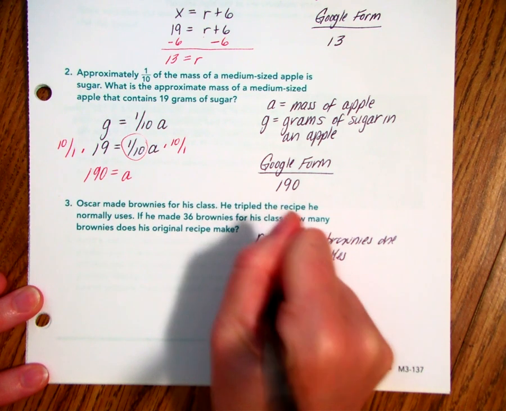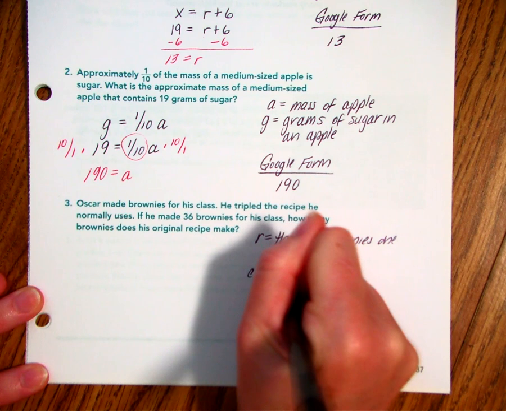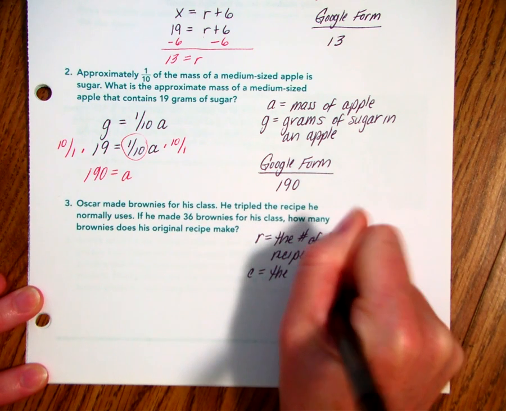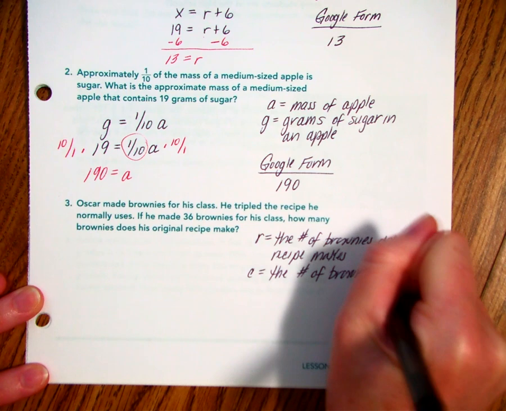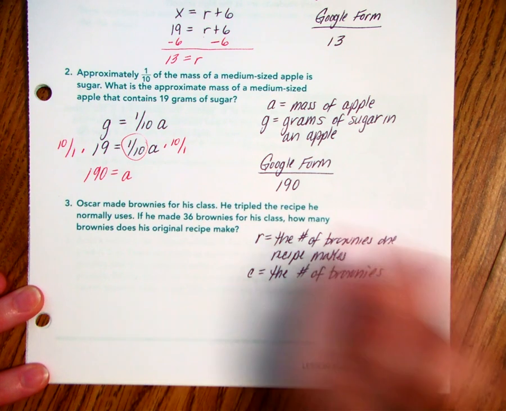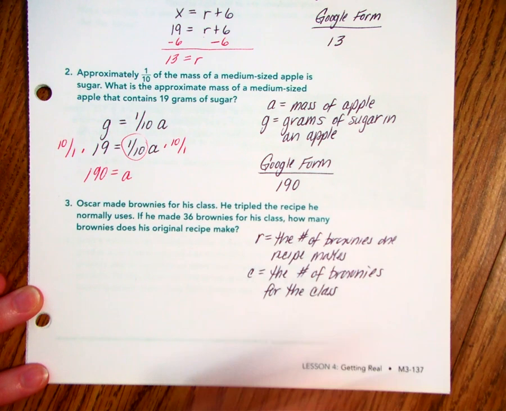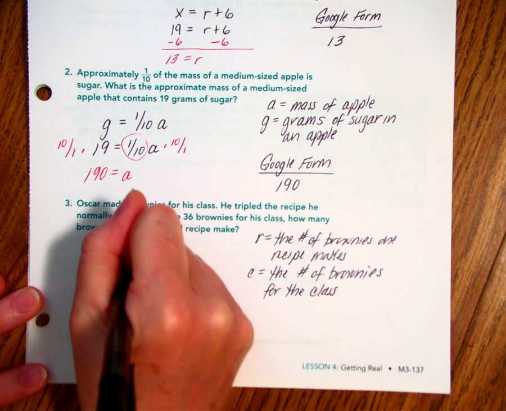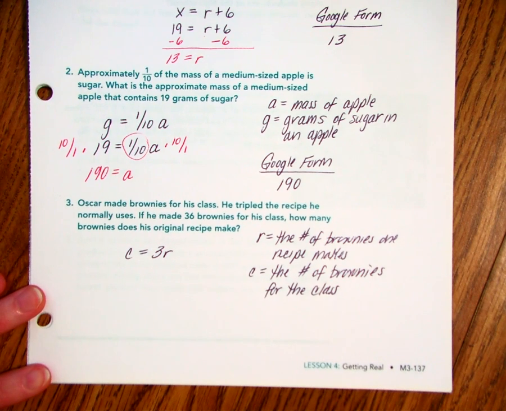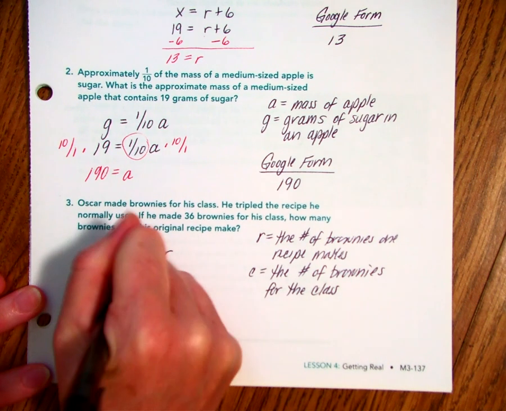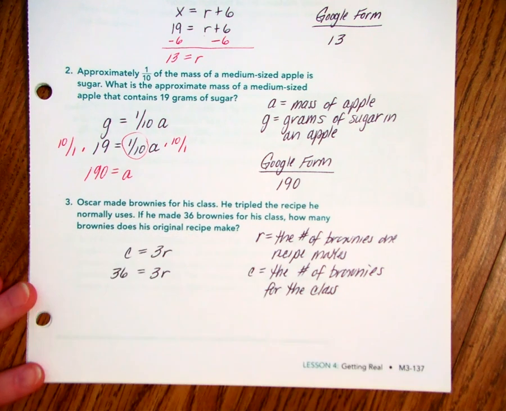C could be the number of brownies for the class. For the class, he needed 3 times the recipe. He made 36 brownies by doing 3 times the recipe.